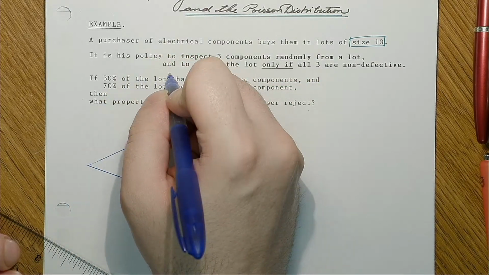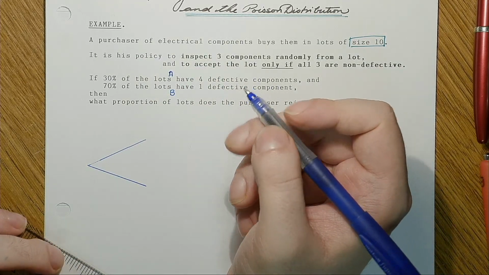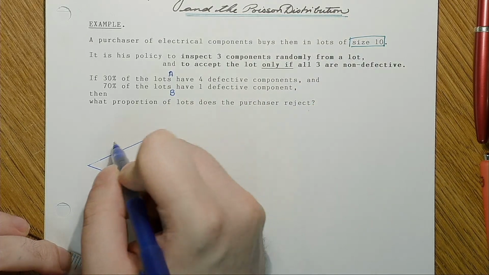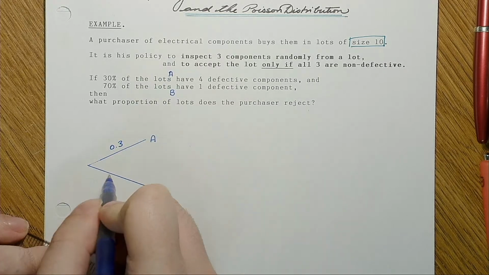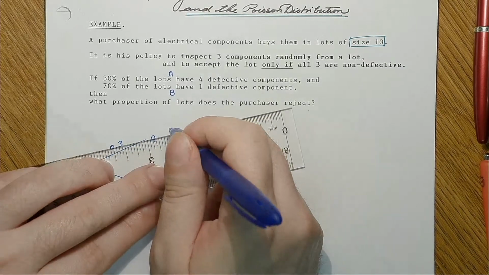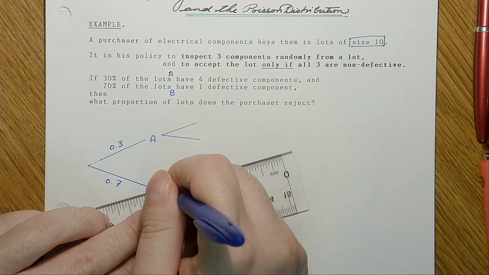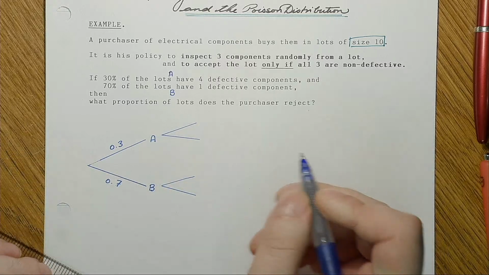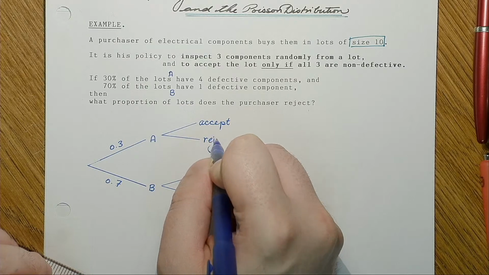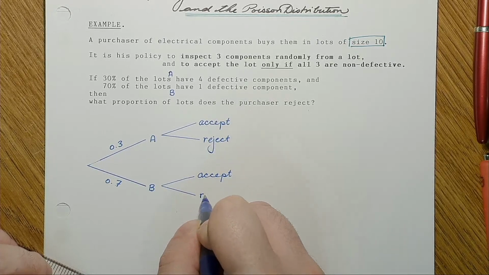We'll say that this is lot A, over here is lot B. So we'll say A, and we'll say B here, and 30% of the lots are A, and 70% of the lots are B. And from there, we'll have two cases. We can either accept or reject. And same thing over here, we can either accept or we can reject.